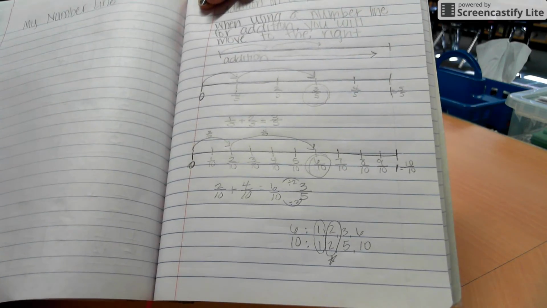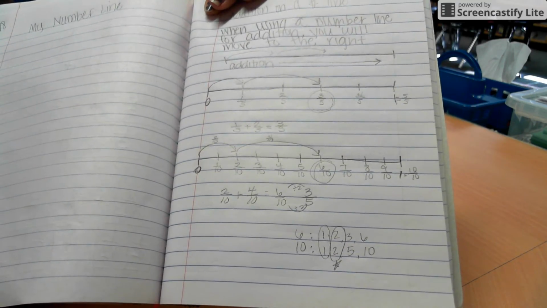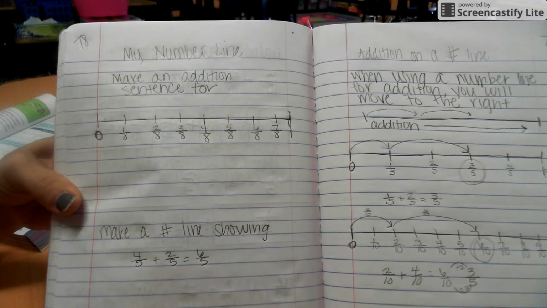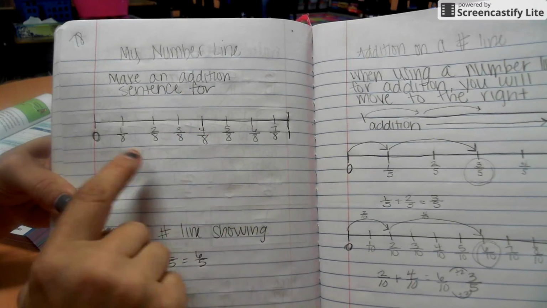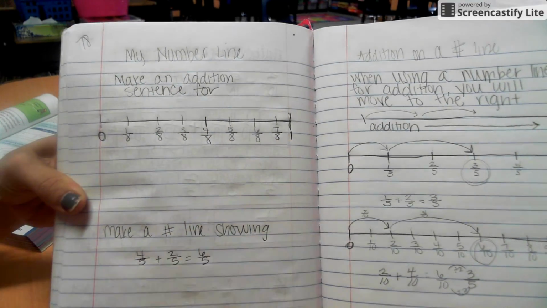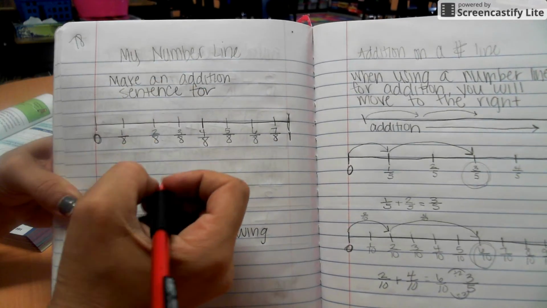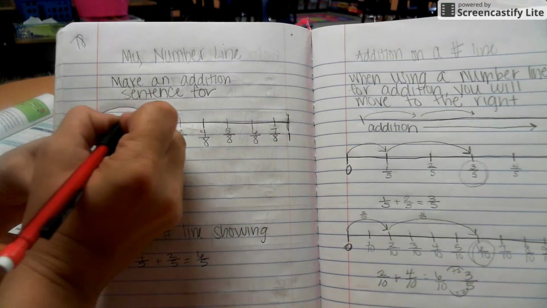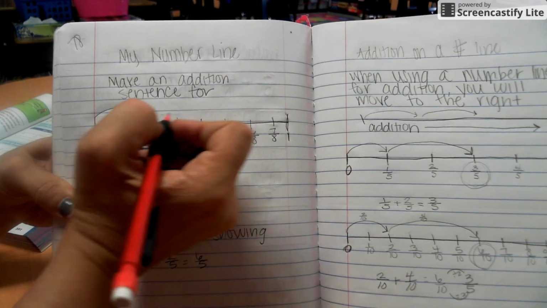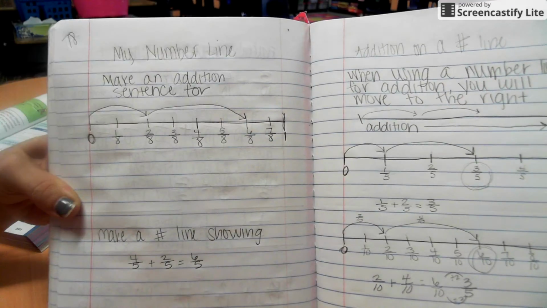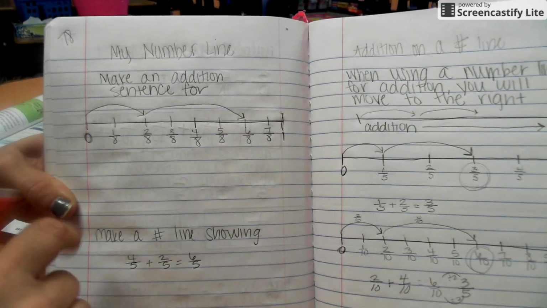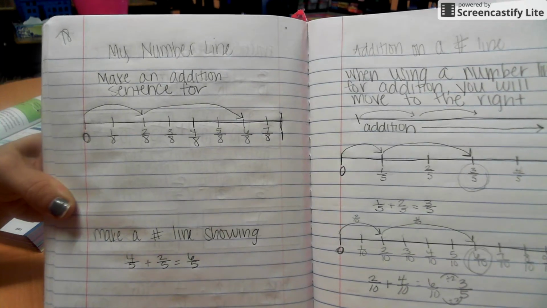So make sure you have that, and then we're going to go to page 78. For page 78, you are going to make an addition sentence for this number line right here. So it's going to go here. Then it's going to go here. So you're just going to write the number sentence down here.